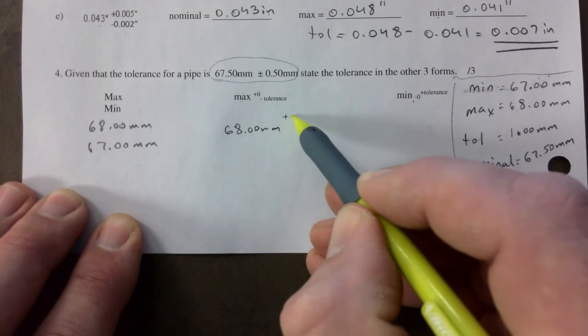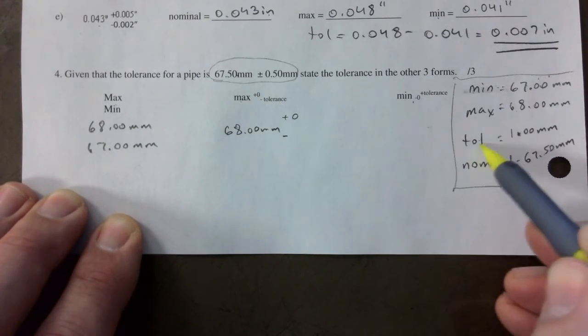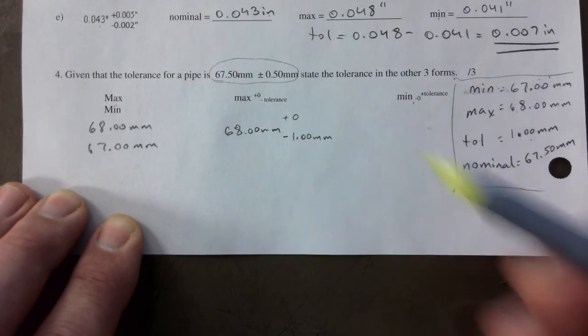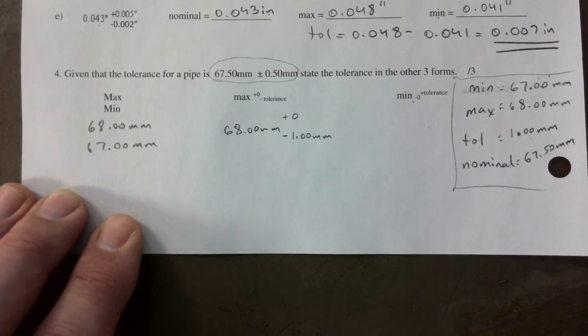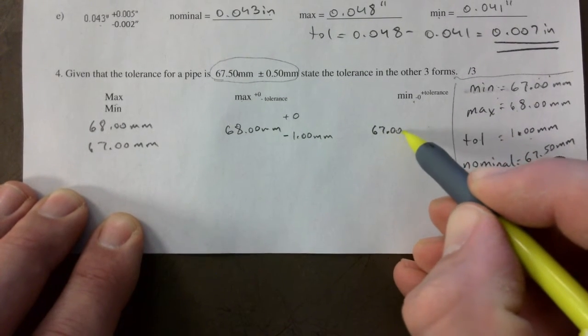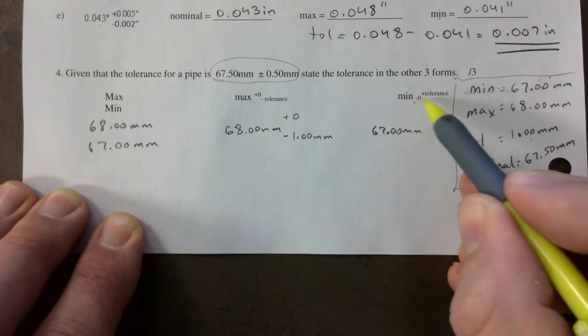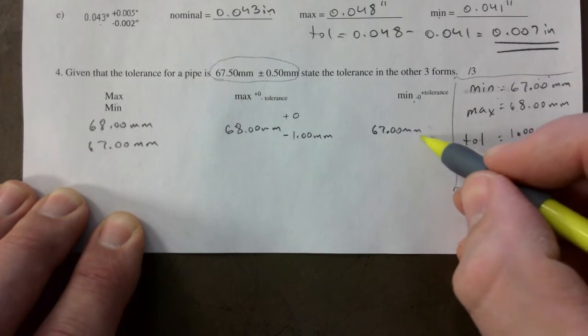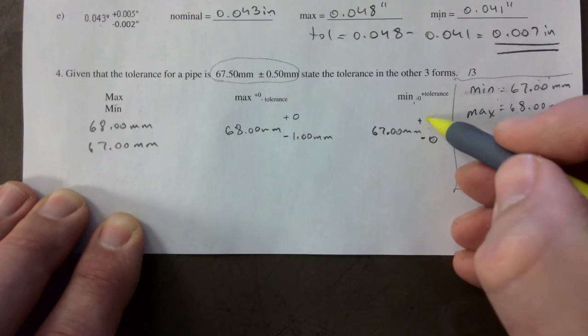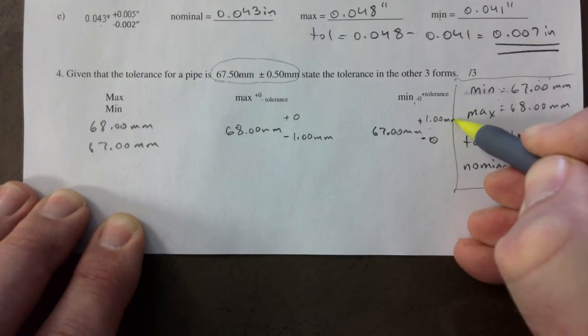Plus 0 minus the tolerance. The tolerance is right here, 1.00 millimeters. This one is asking for the min, 67.00 millimeters. I go minus 0, and then it's plus the tolerance, which is 1.00 millimeters.